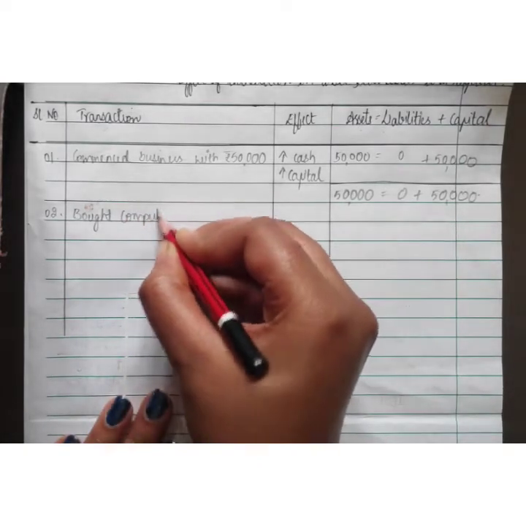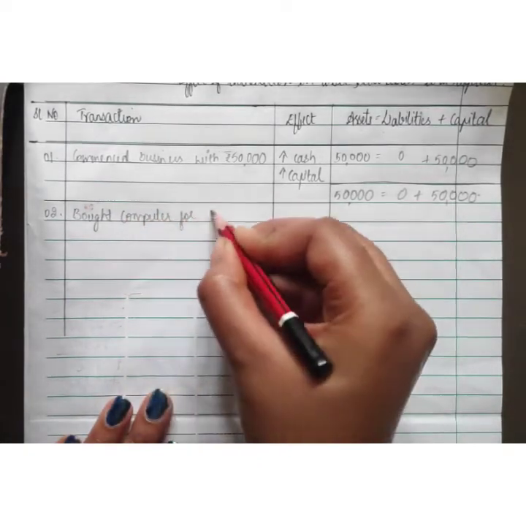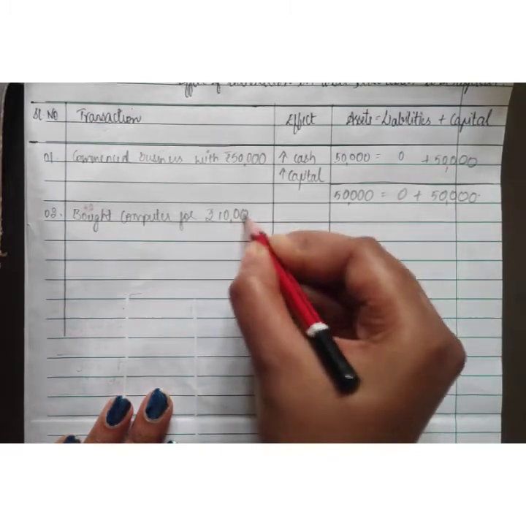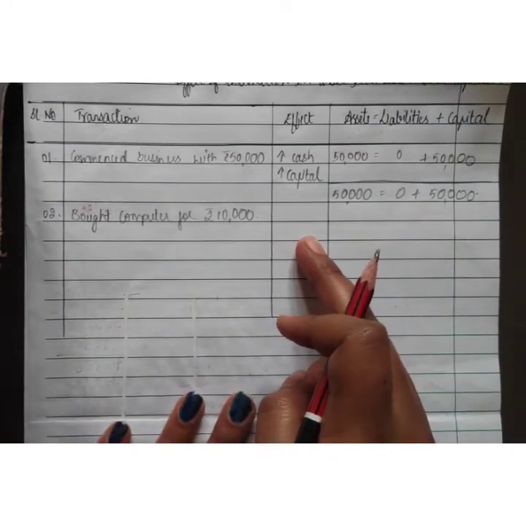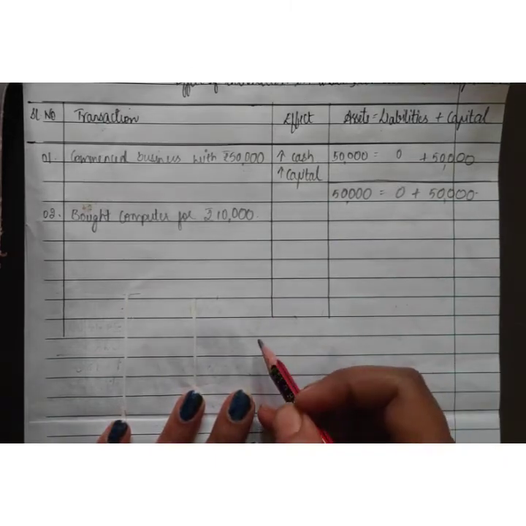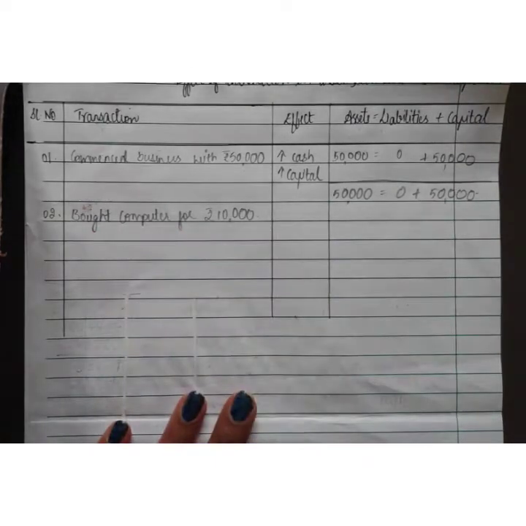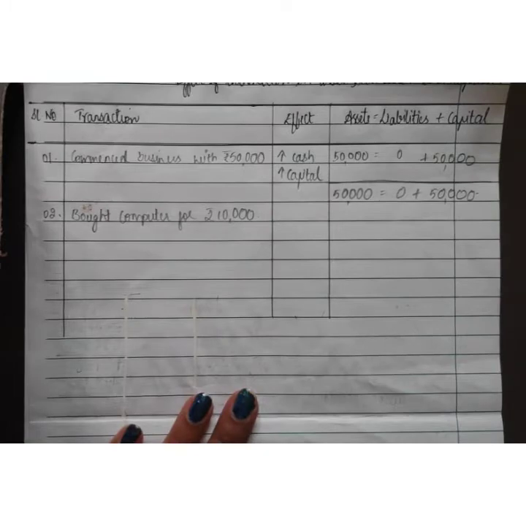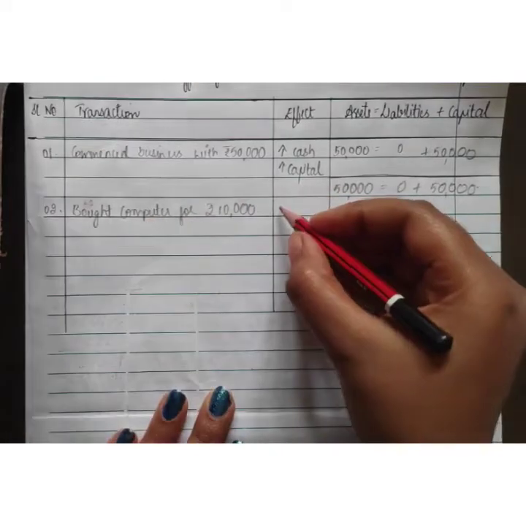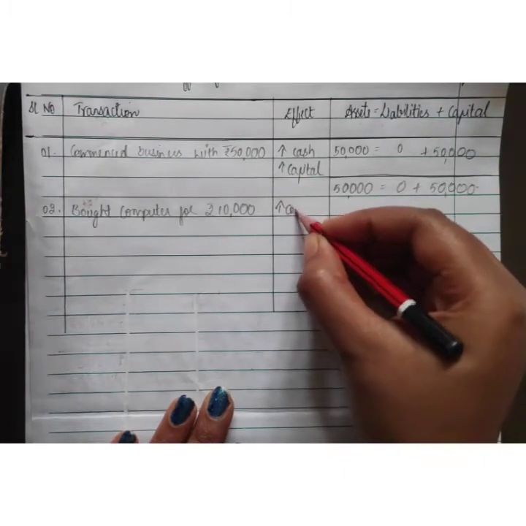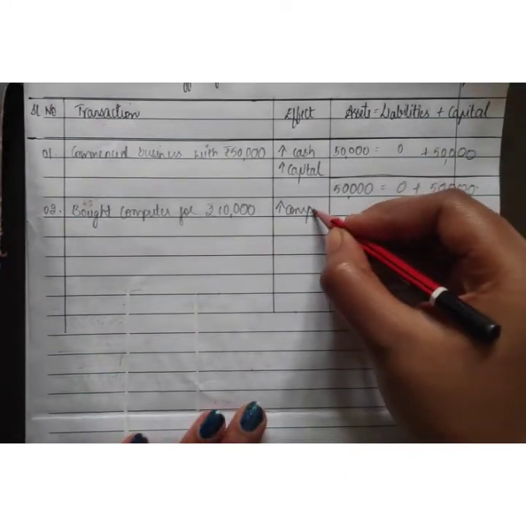Bought computer for rupees 10,000. Okay. So now first we will write the transaction, and now let's start analyzing the effect. Now they are getting the computer for rupees 10,000. So what is coming in? Computer is coming in, right? So we will write there is increase in computer, which is nothing but your asset.